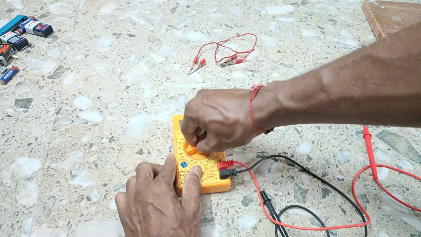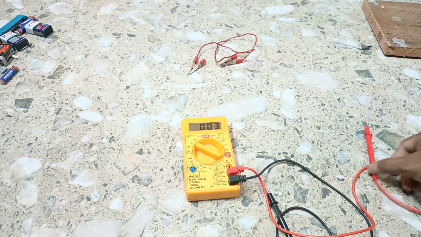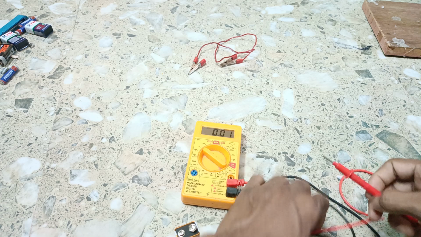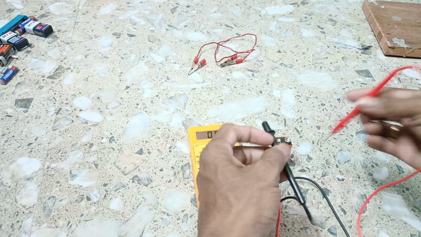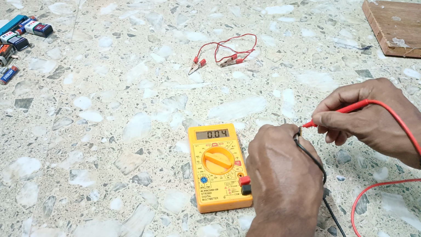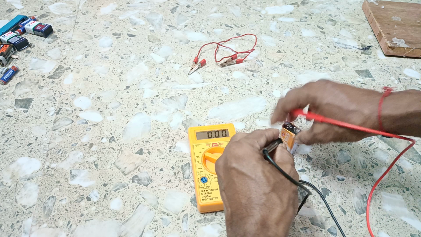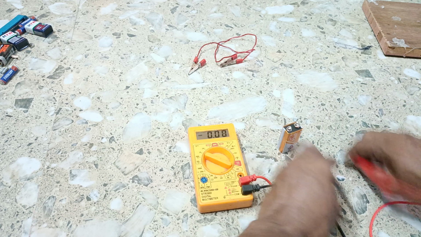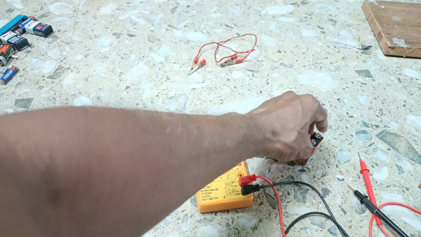Now we will show you how to check the voltage of any cell. In this way you can check the voltage. You have to take the positive probe with the positive terminal of the cell and negative probe with the negative terminal of the cell and get a value that is 0.03 volt, right? And if you change this terminal, you will get a negative potential. You see 0.02 volt.